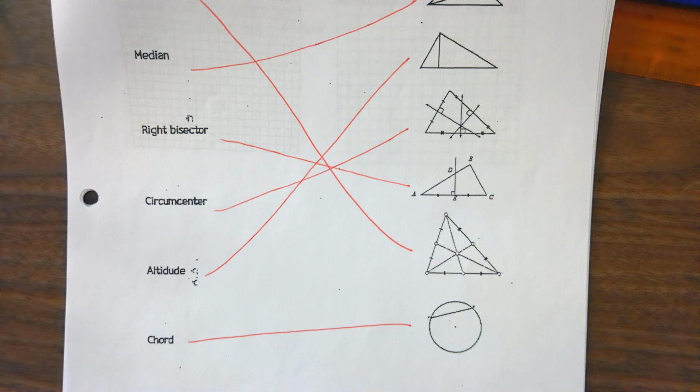Question. Is orthocenter going to be on the test? Yeah. Why? Same way. If you know how to find the equation of a median, you know how to find the equation of a right bisector, you know how to find the equation of an altitude. Okay.